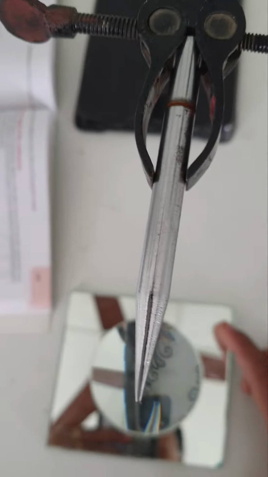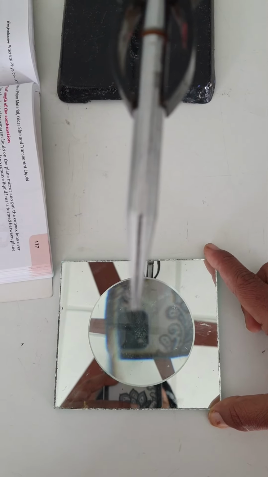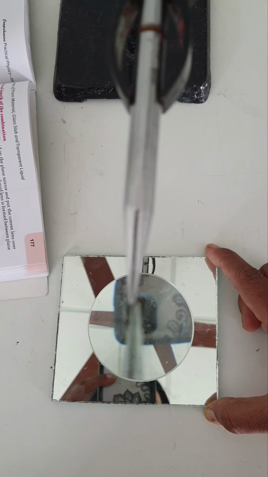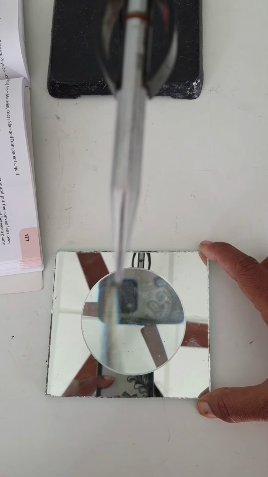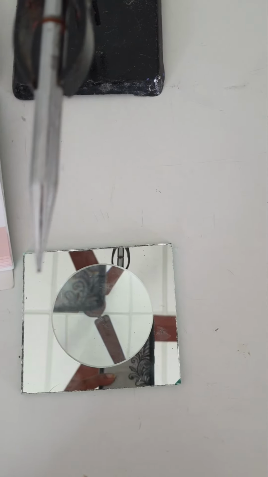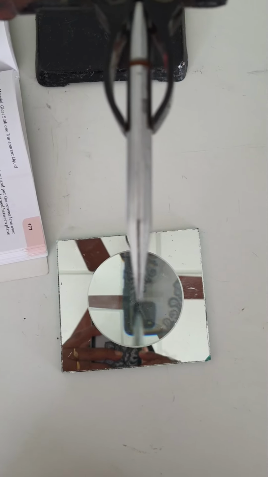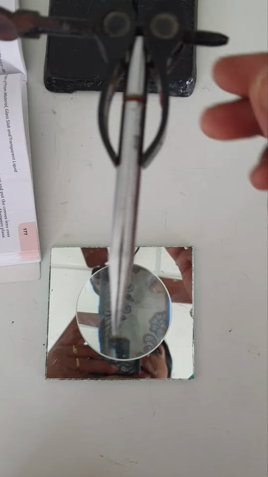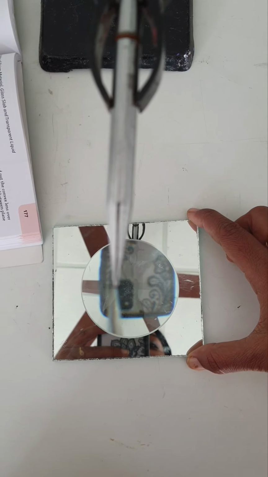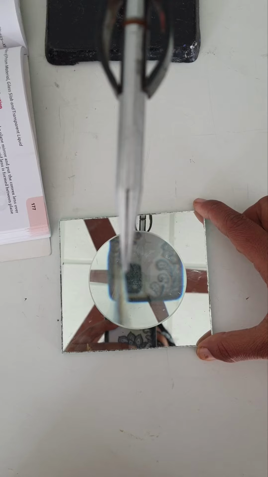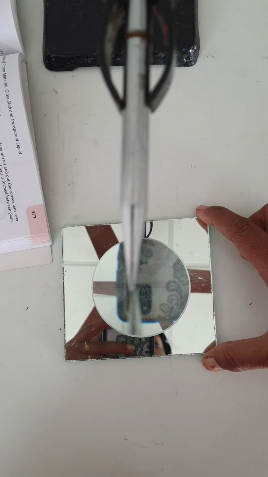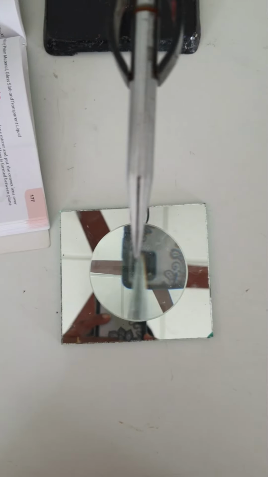So I am checking. I have set it and removed the parallax. That means if I am moving the camera, then both the object and image should go together. Can you see it here? Both object and image are moving together. So this distance we will measure. There is a gap. A gap I can fill by moving this plane mirror towards the object. Yes, now it's almost done. The image and the pin are both moving together.